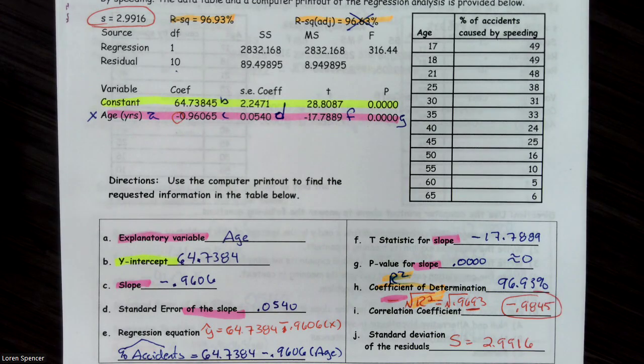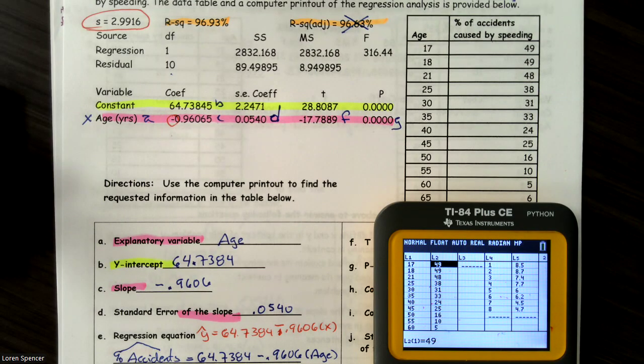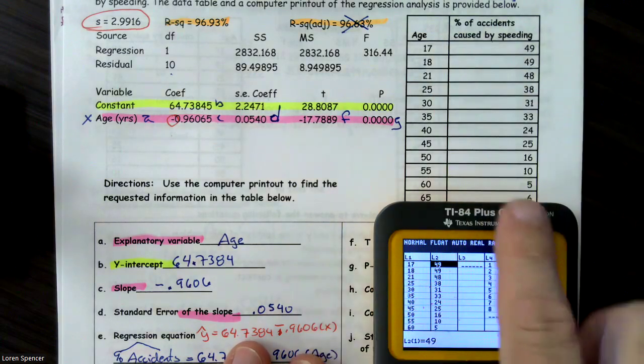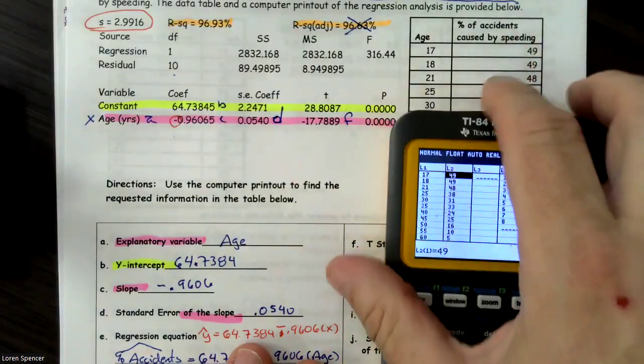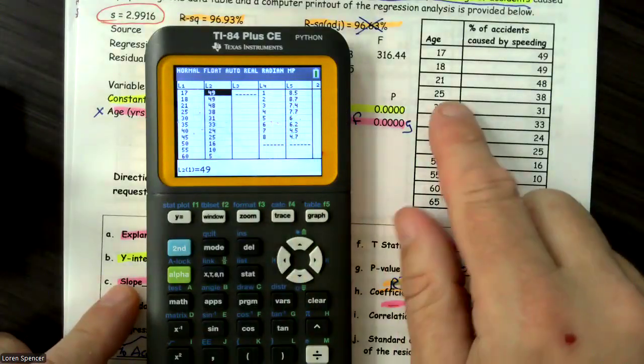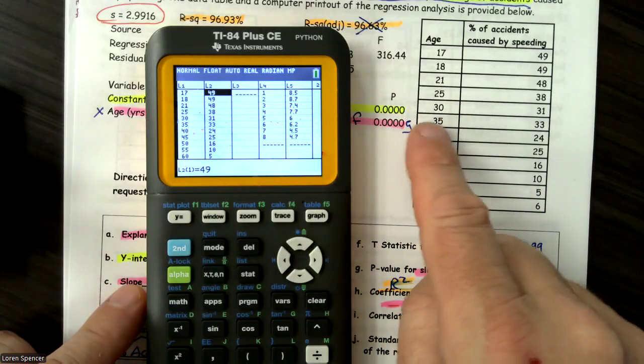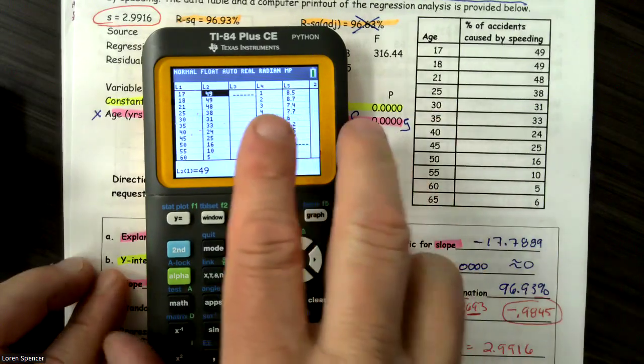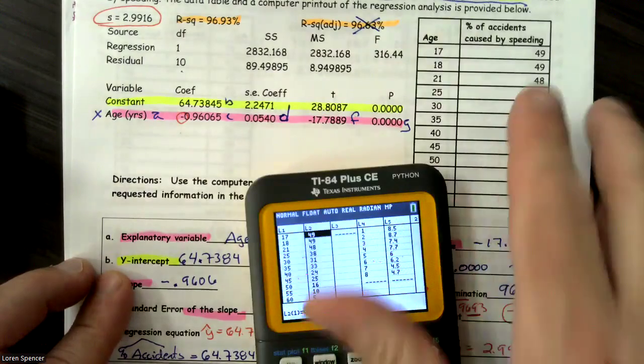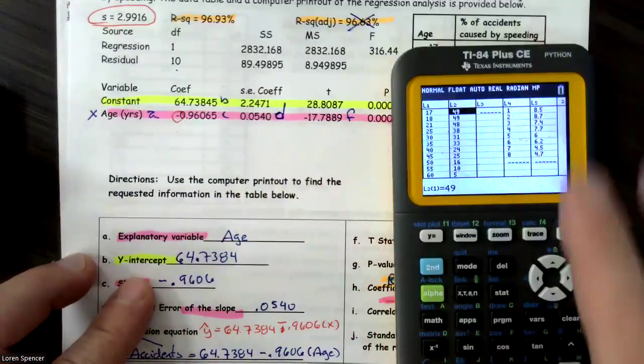I paused it for a moment to input this data. I input the table into L1 and L2, so there's a 17, 49, et cetera, all the way down. I want to quickly show you once again that there's a relationship here, just in case you missed that.